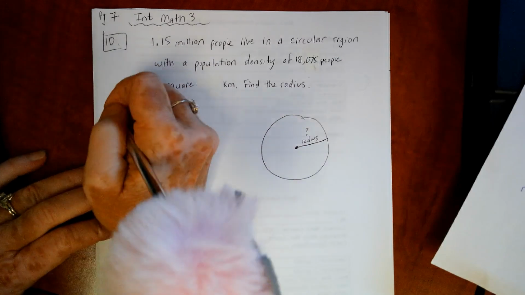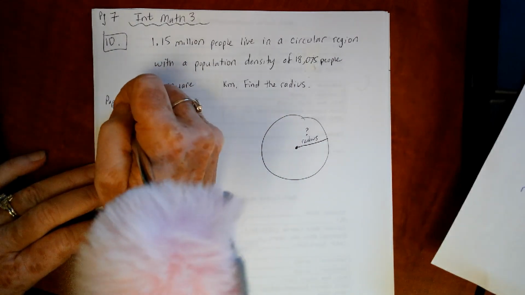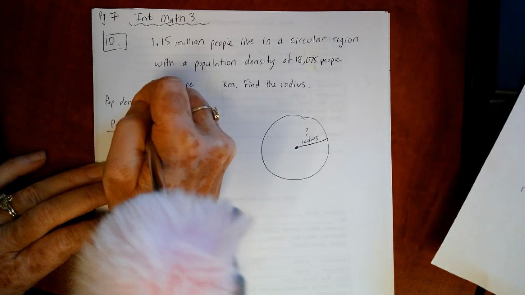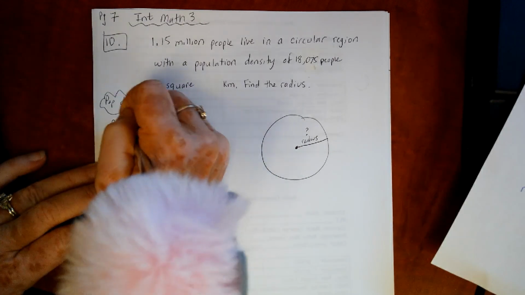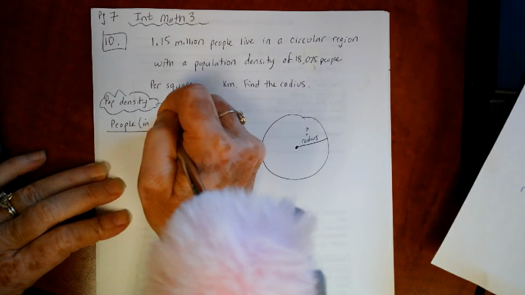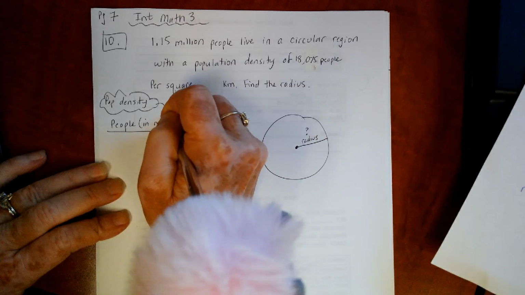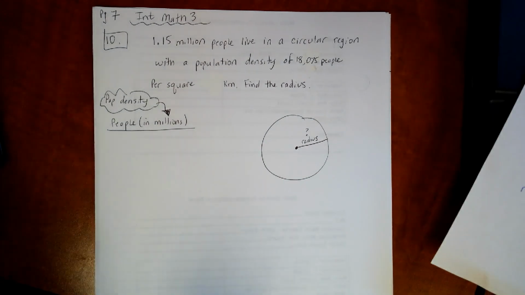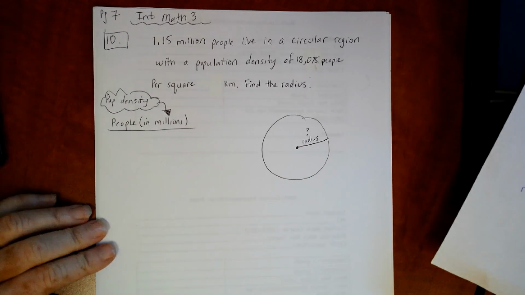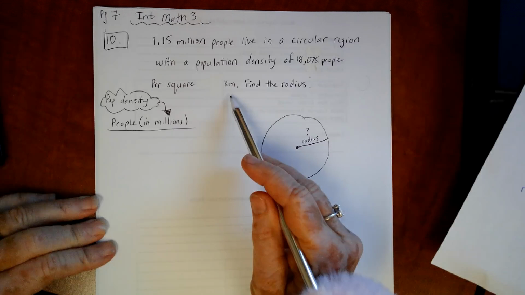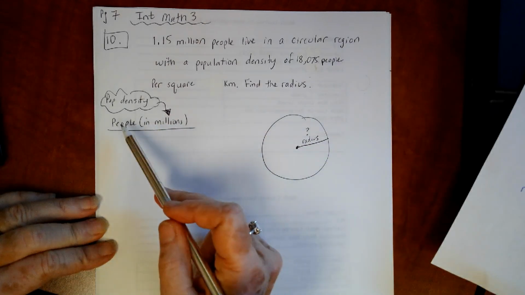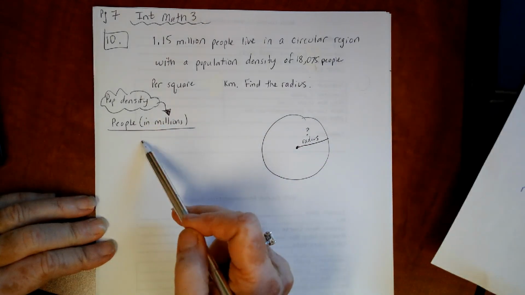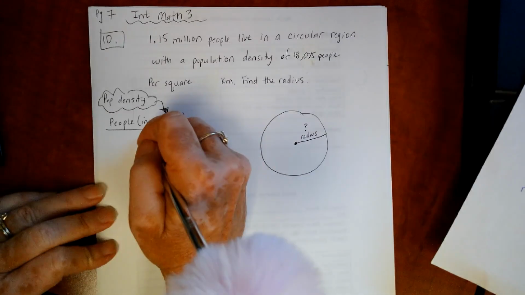This is population density here. If they say density, it means how dense are the people? Are they all crawling all over each other, or are they spread out? They'll usually say that in square miles. This one's in square kilometers. So it's how many people per square kilometer.